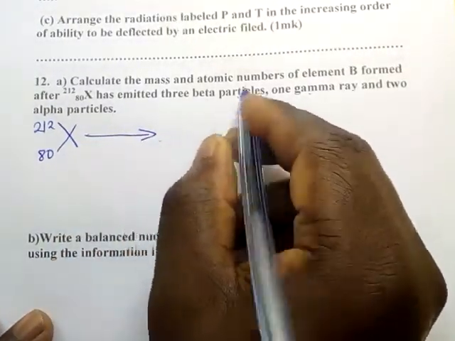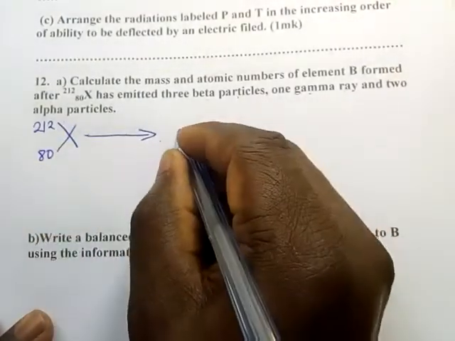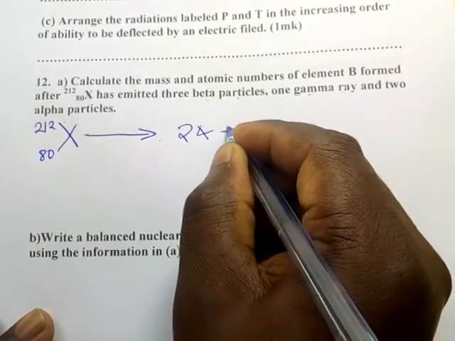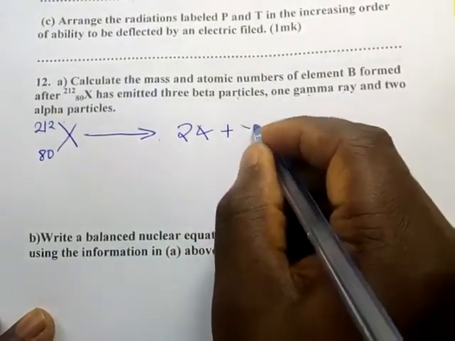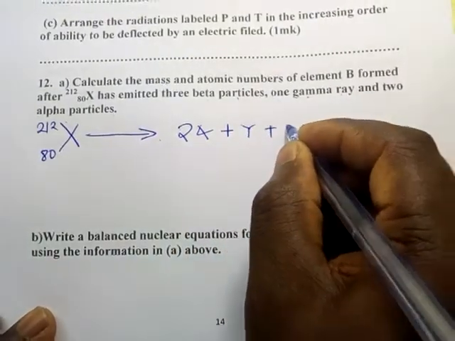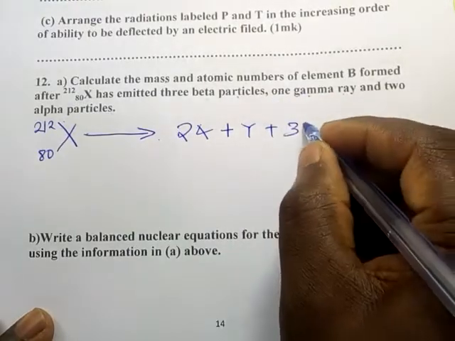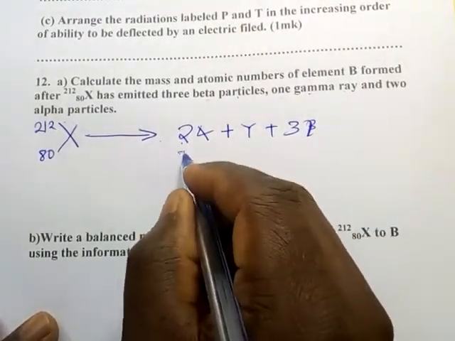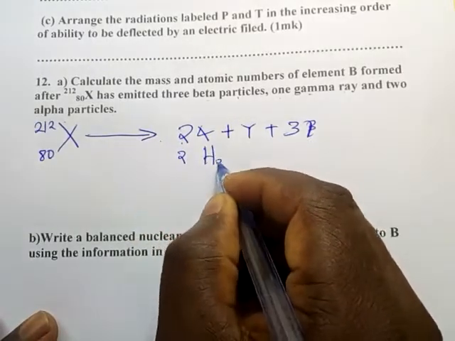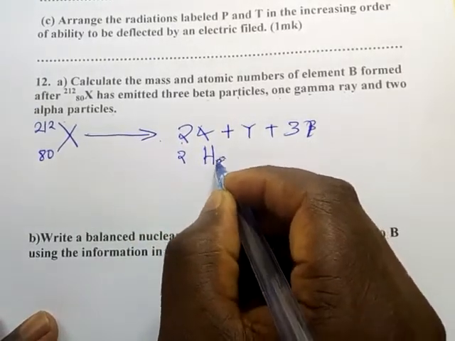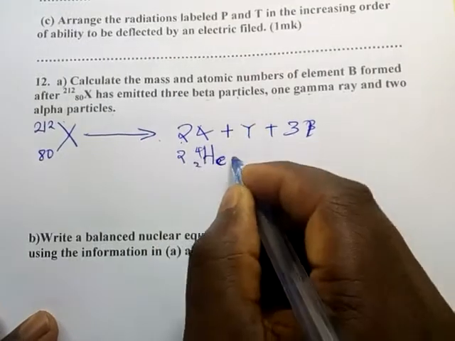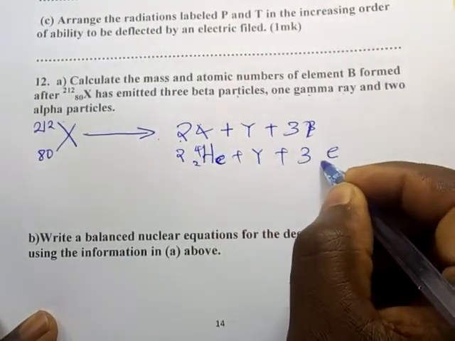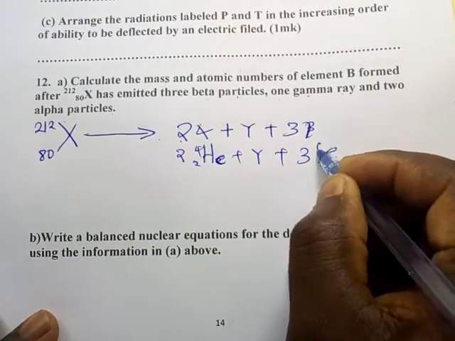How many alpha? 2 alpha, plus gamma, plus 3 beta. We can write 2 alpha as 2 helium, 4 over 2, plus gamma, plus 3 electrons, negative 1, 0.